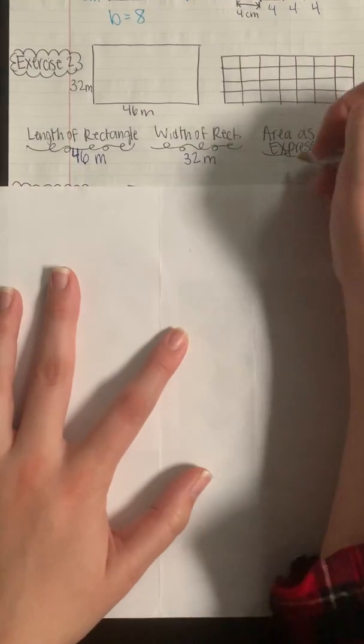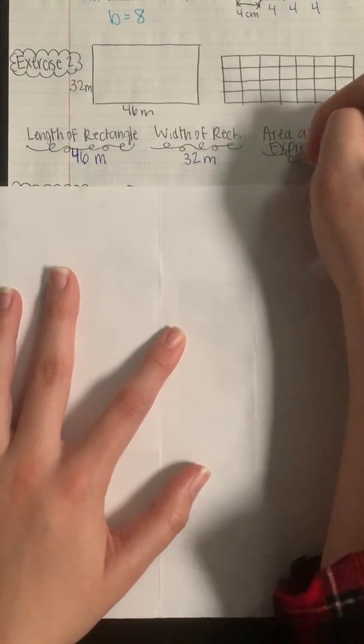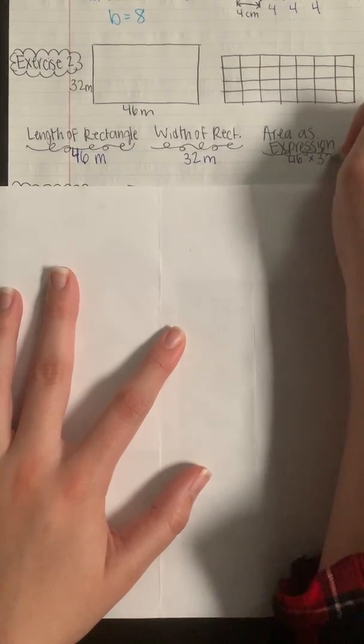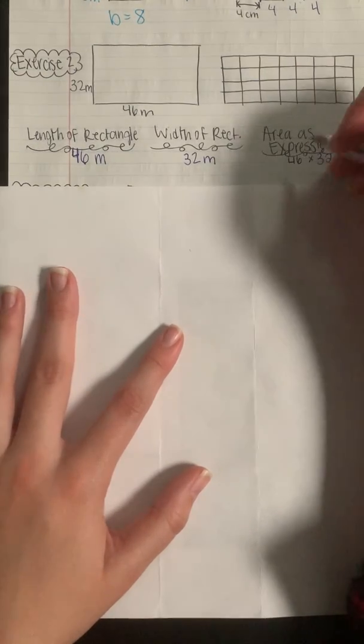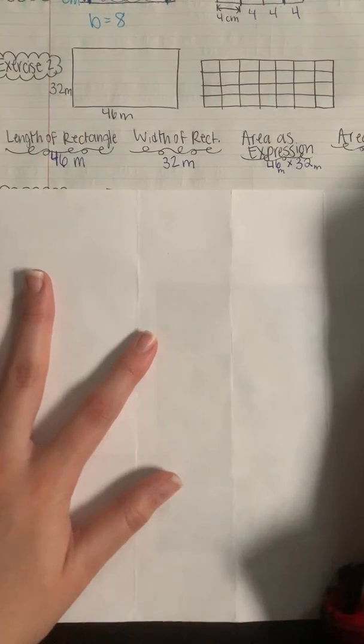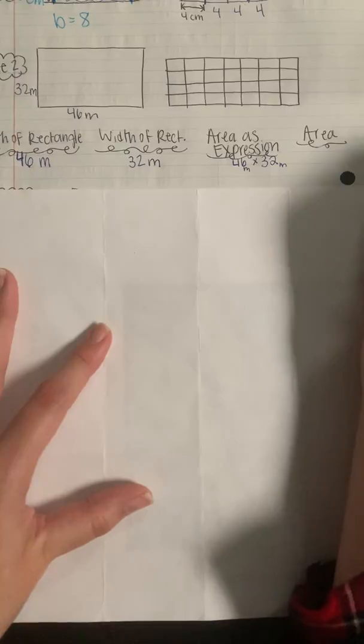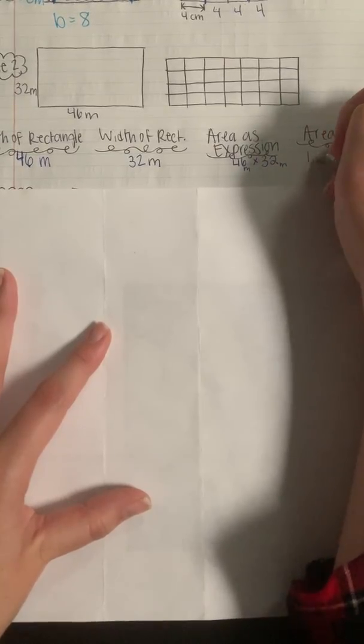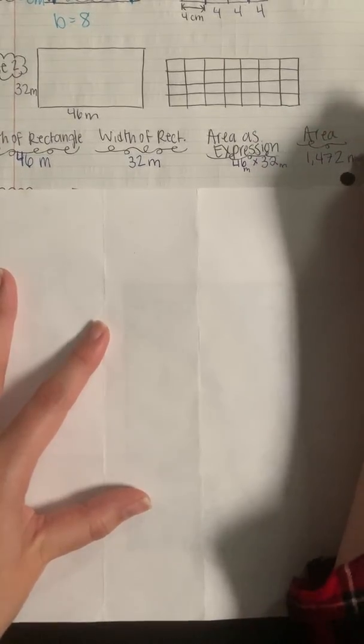If I were to write that as an expression, no equal sign, I would say 46 times 32. I might even say 46m times 32m and include my units in there. And then if I actually multiply that, I get 1,472 meters squared.